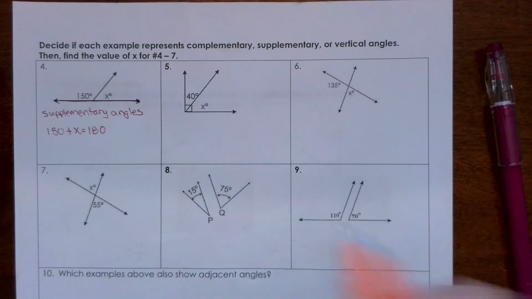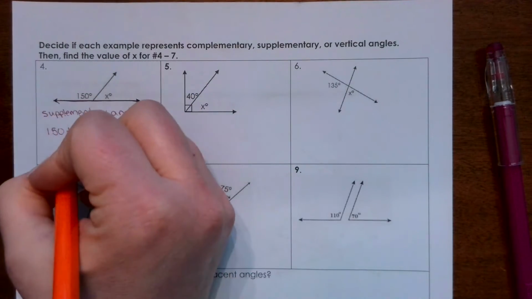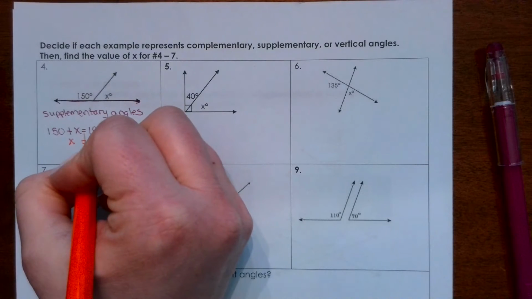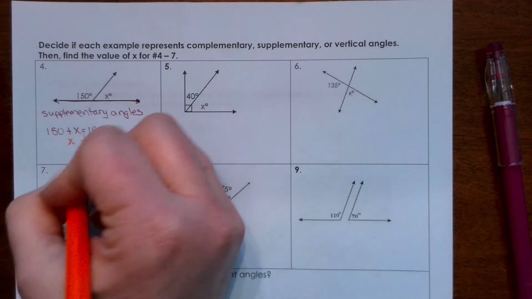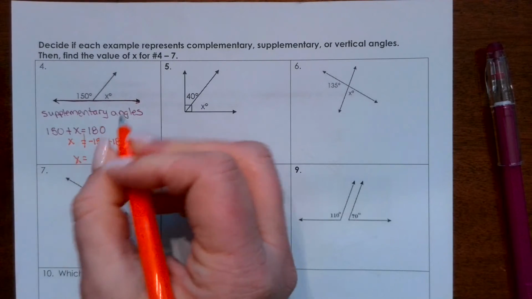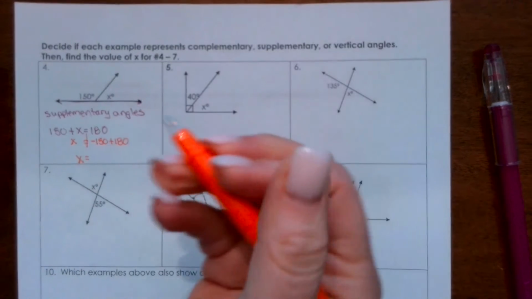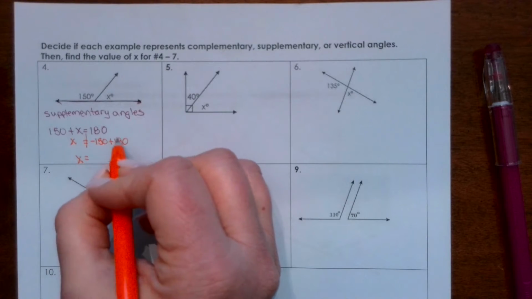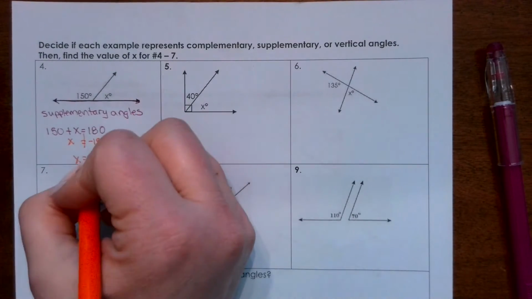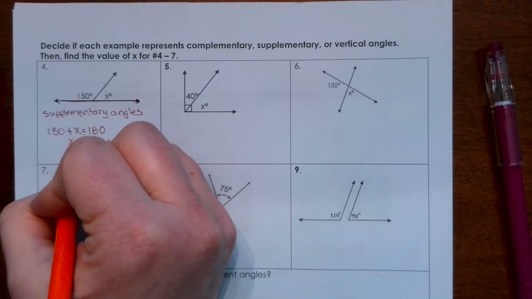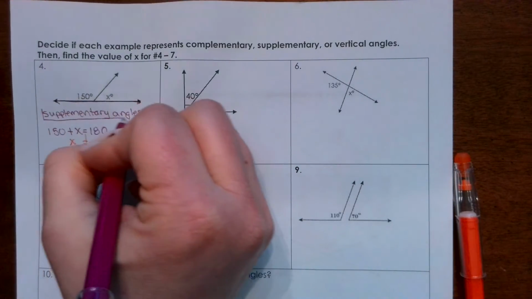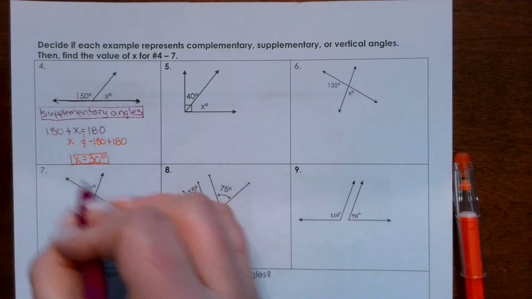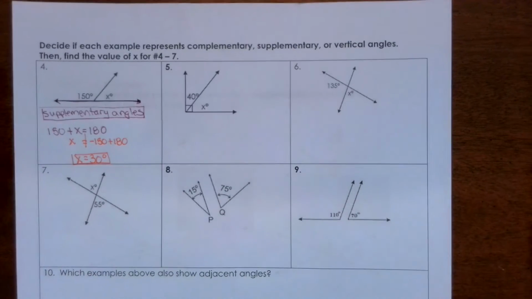And if I use stay and go, then I know x stays, 150 goes as negative, 180 stays as positive, and x will equal negative 150 plus 180, which is 30, or 180 minus 150, and x equals 30 degrees. So I've got two answers here. They are supplementary angles, and it's 30 degrees.